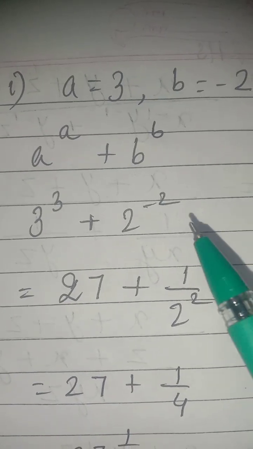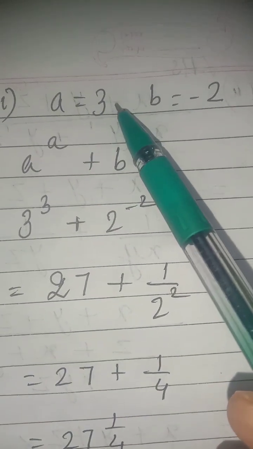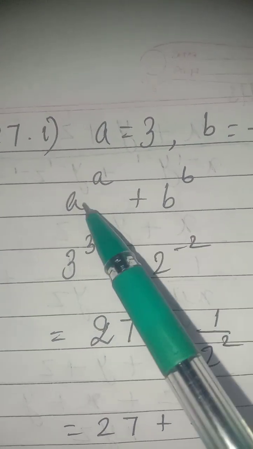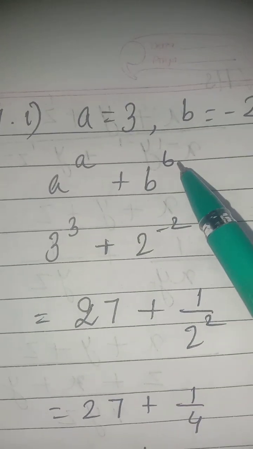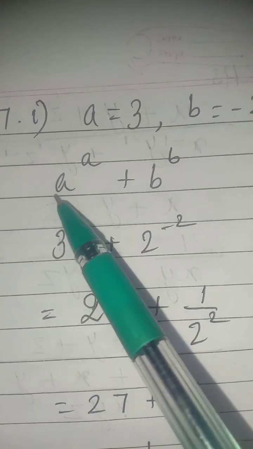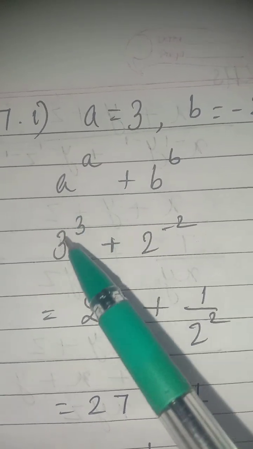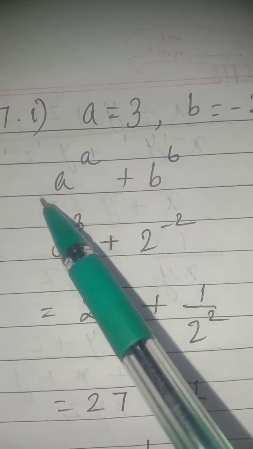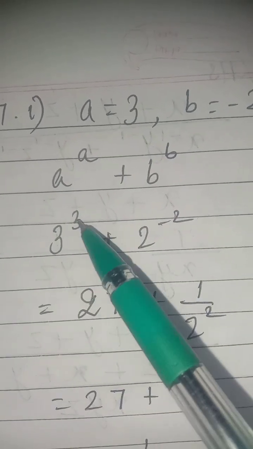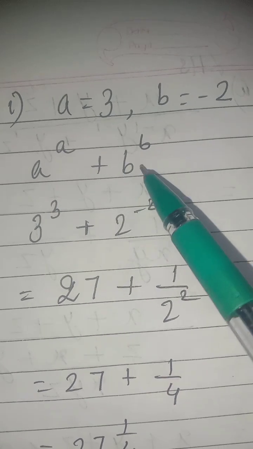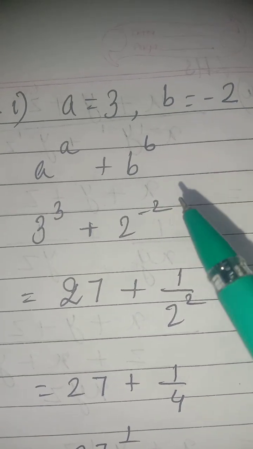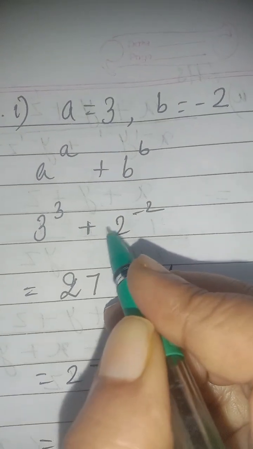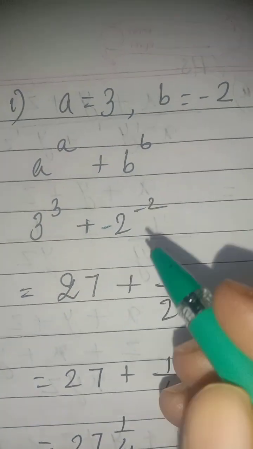Now question number 27 is, here the value of a is given 3 and b is given minus 2. You have to find the value of a to the power a plus b to the power b. So just substitute the value. A means 3. So 3 to the power 3. Wherever a is written, just put 3. So 3 to the power 3 plus, and b's value is minus 2. So it is minus 2's square.